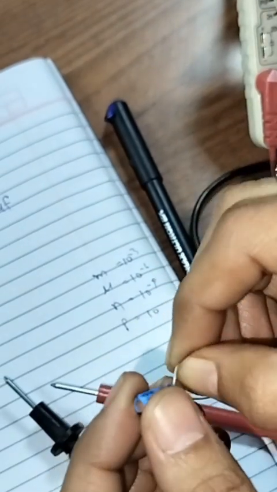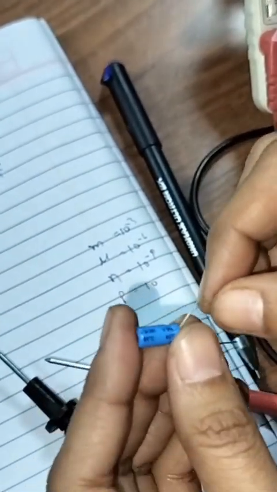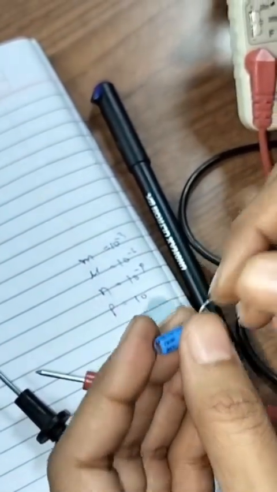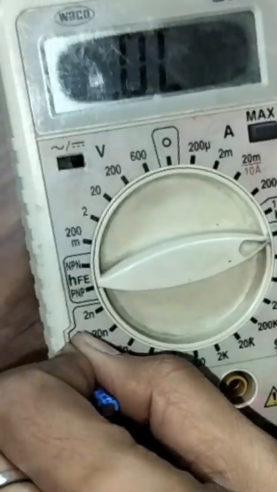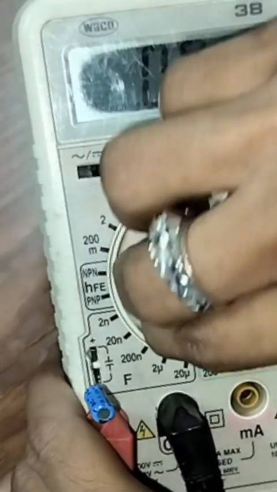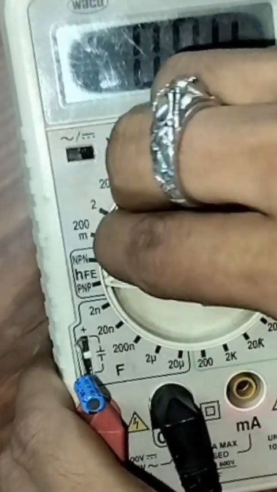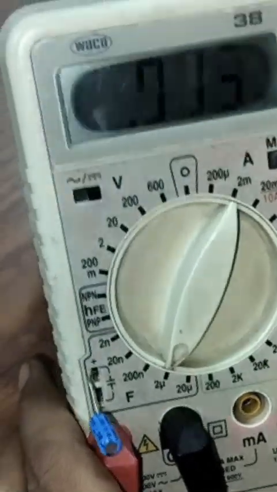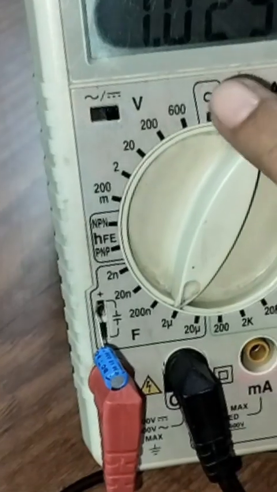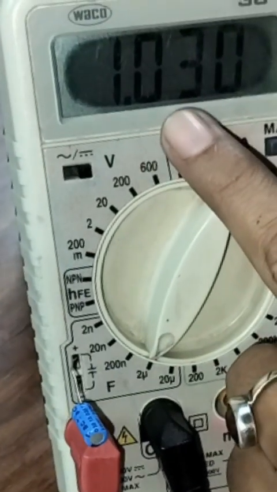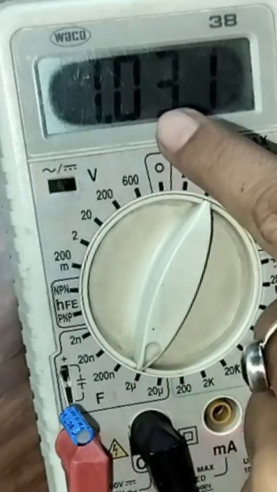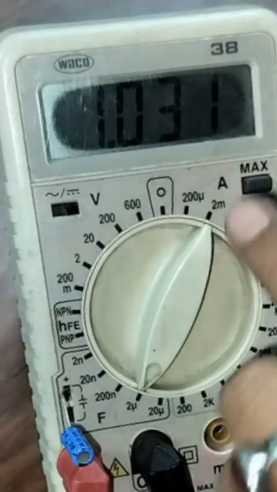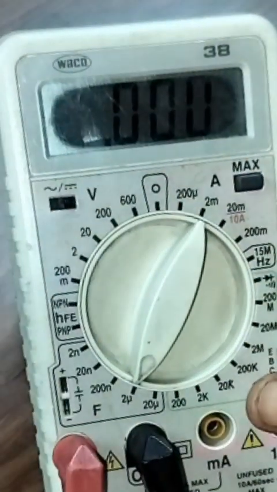But if you want to check whether it is faulty or correct, you can also check with the help of the multimeter. So I will simply put it in the socket like this, and I will rotate the knob. Now you can see it's clearly showing 1.0, means it is 1 microfarad capacitor. As the digital meter is showing the value, this capacitor is correct, not a faulty one.